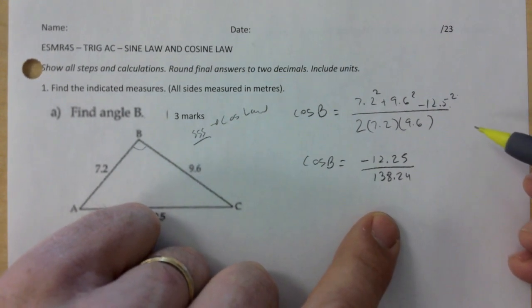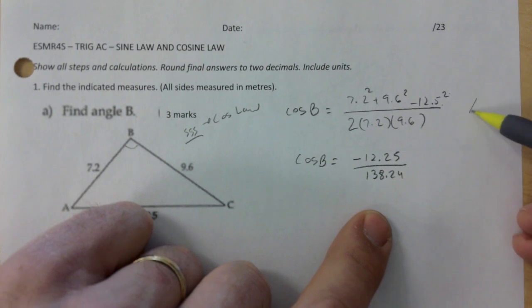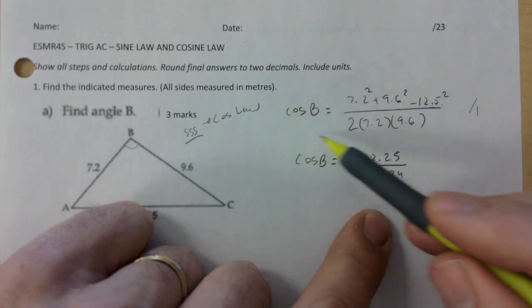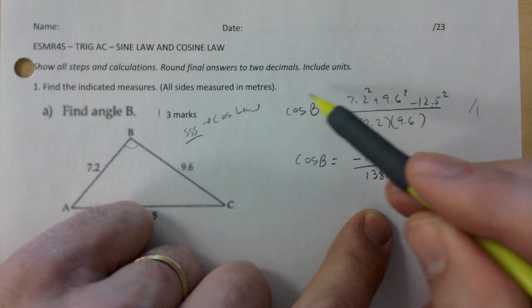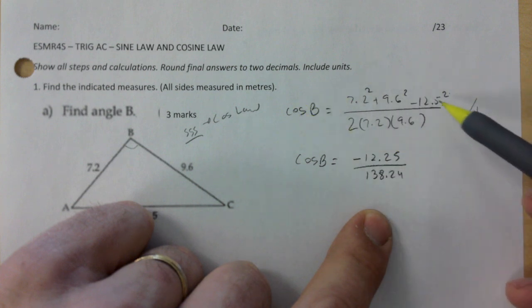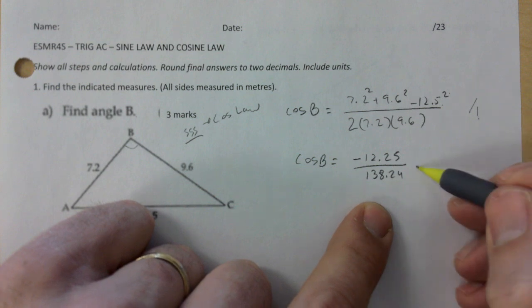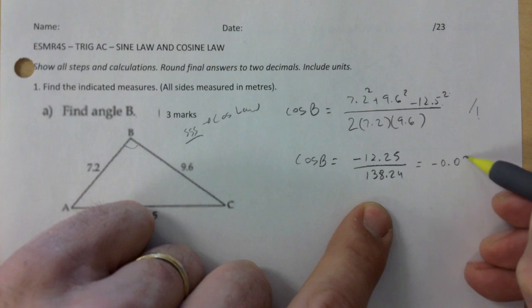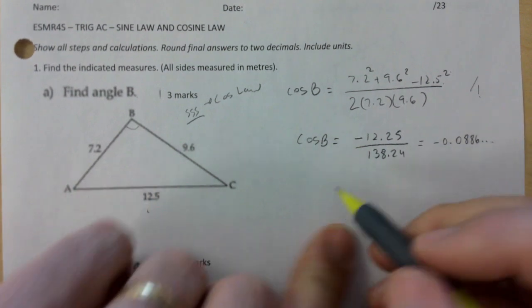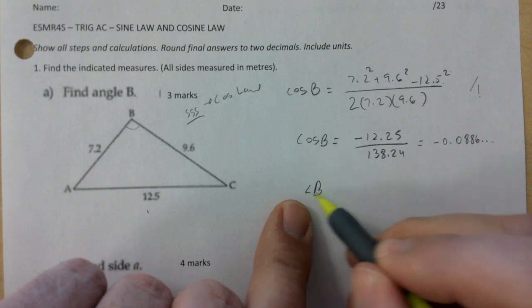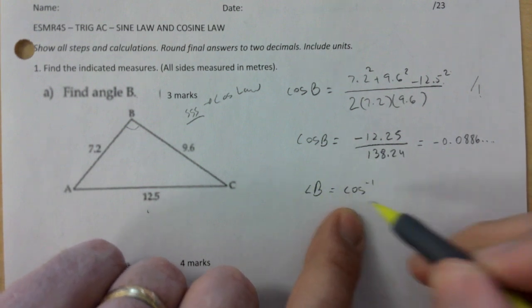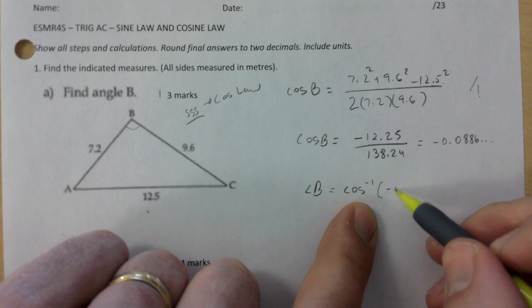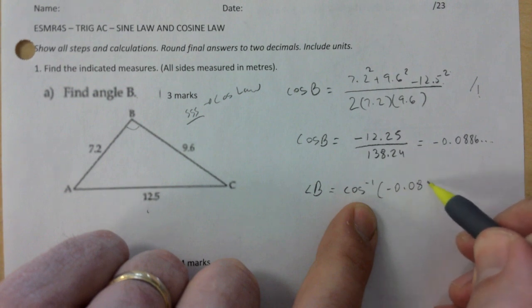So I would for sure give you a mark already for this. If the very beginning is done correctly and plugged in, the numbers are where they're supposed to be, you get 1 mark. Okay. This gives you negative 0.0886, and it actually keeps going. So angle B is inverse of negative 0.0886.